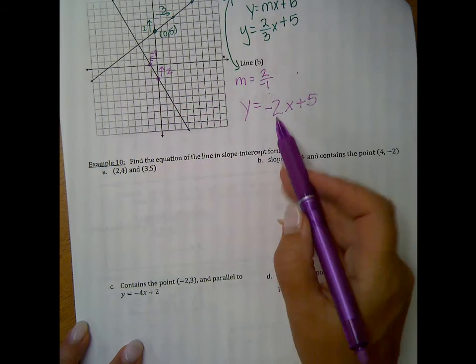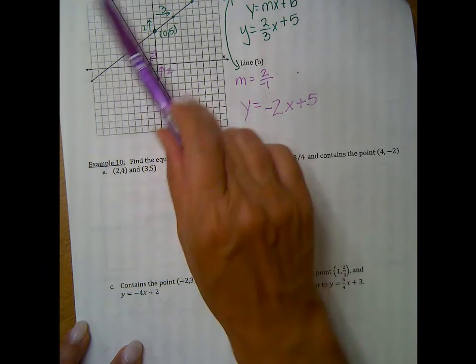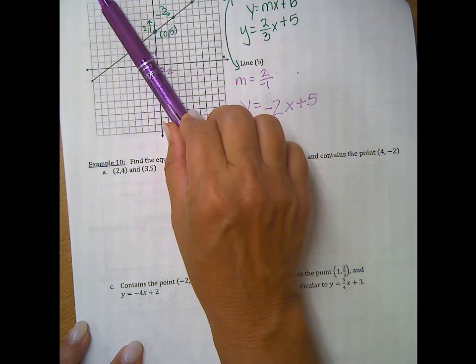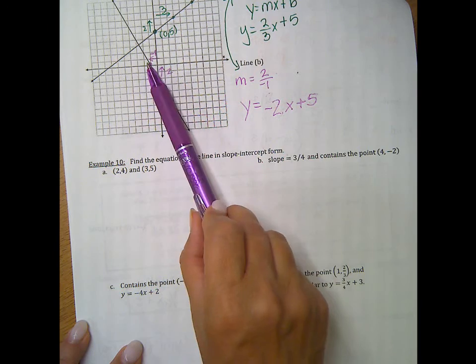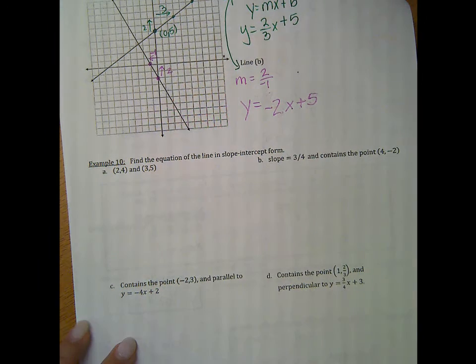Okay, so that one, the slope was -2. Make sure a line that falls going from left to right is a negative slope. Rise 2, back 1, -2x plus 5 is the y-intercept.